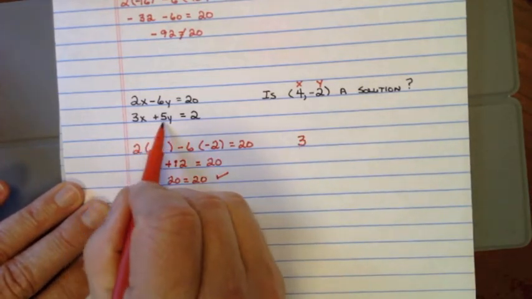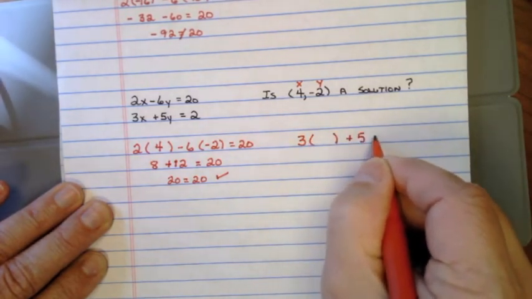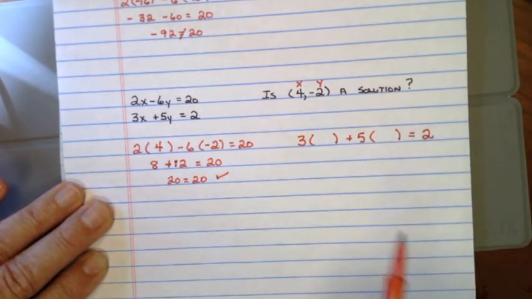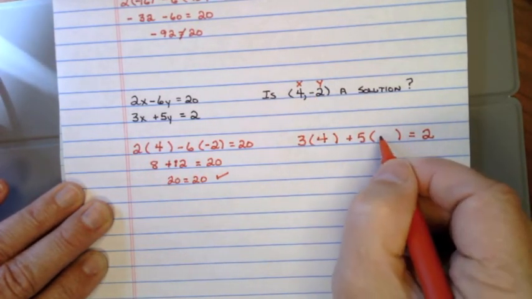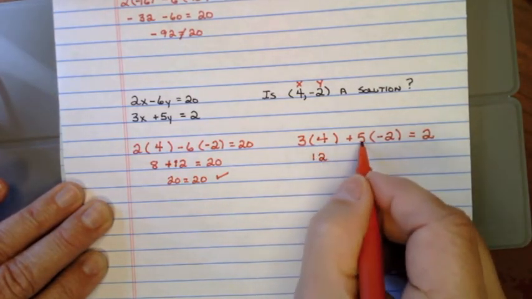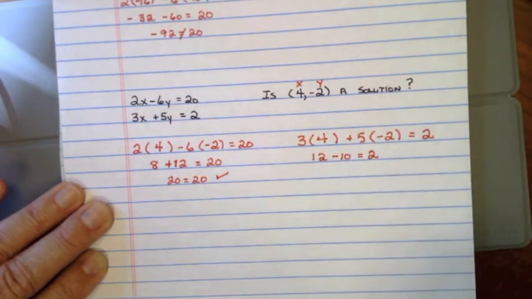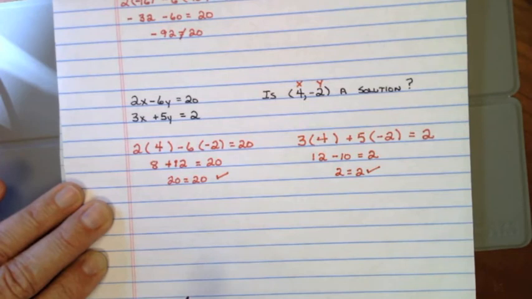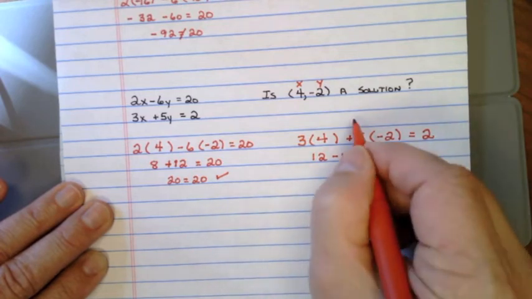I'm going to rewrite this equation right here, and everywhere I see a variable, I want to put parentheses. That's going to help me insert the numbers, and it's going to help me realize that I need to multiply. Everywhere there's an x, I should put 4. Everywhere there's a y, I should put negative 2. 3 times 4 is 12. 5 times negative 2, negative 10. That should be equal to 2. 12 minus 10, 2 is equal to 2. That one's checking out as well. Is this ordered pair a solution to this system of equations? Yes.